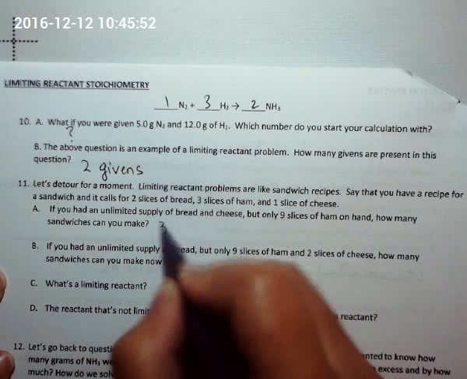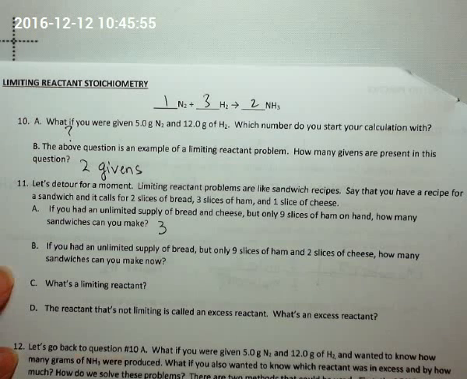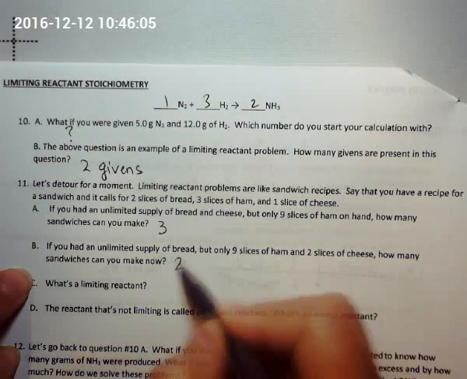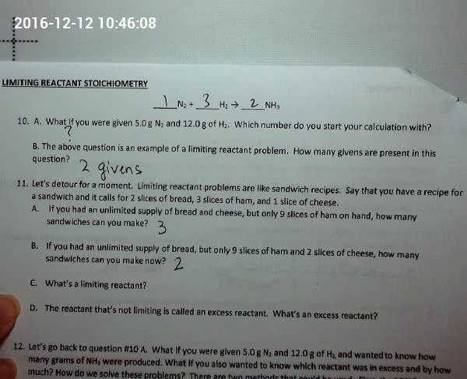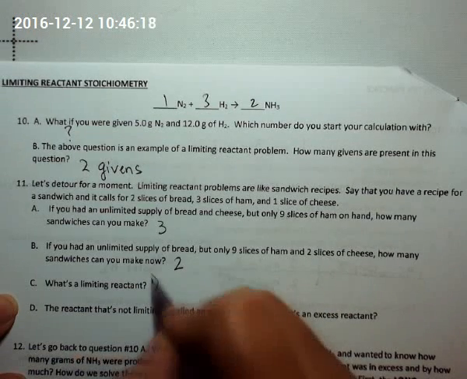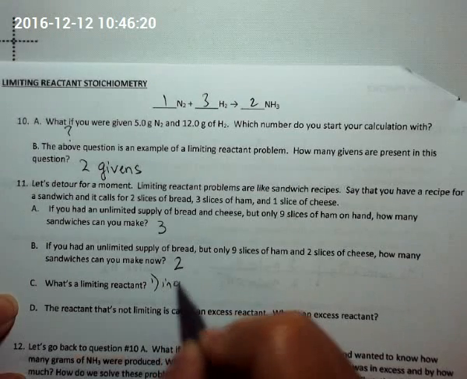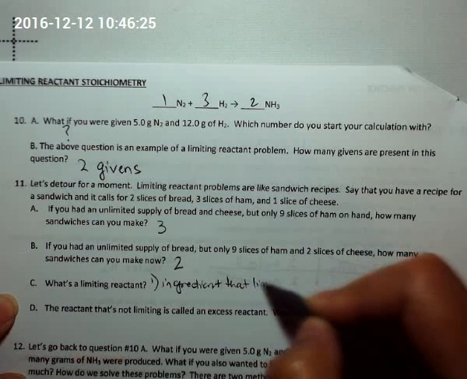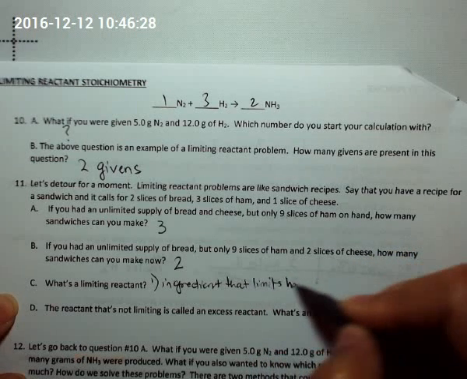3. Is that Kyle? No. All right. What if you had an unlimited supply of bread, but only 9 slices of ham and 2 slices of cheese? How many sandwiches can you make now? 2. What's the limiting reactant? Yeah, it's the cheese, but what's the definition of a limiting reactant? Something that limits how much of a product. There's 2 definitions. All right, so it is an ingredient that limits how much product you make.